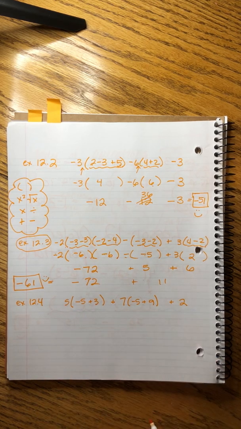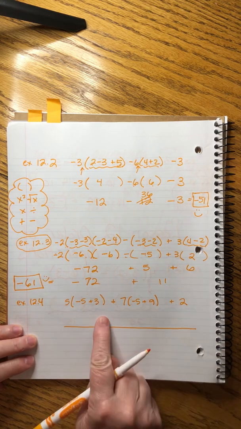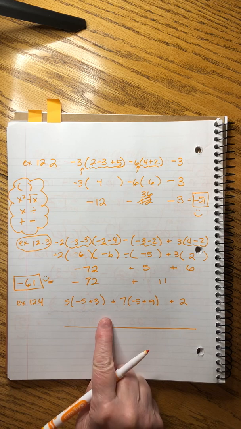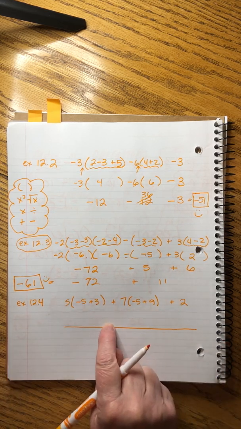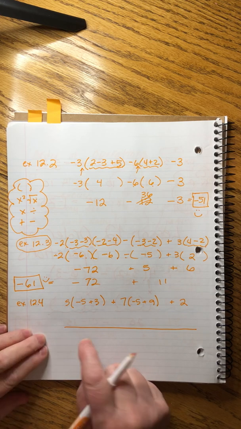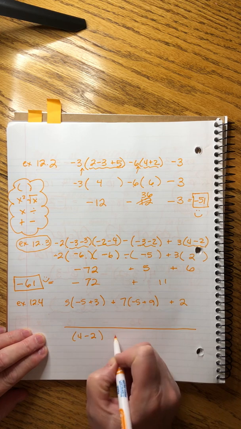Okay, you got that? You ready? We're going to do it as a fraction. What I'm doing is I'm leaving myself some room to work because this is just the numerator. I left some space to simplify. Now I'm going to write the denominator. It's like 2 problems for the price of 1.